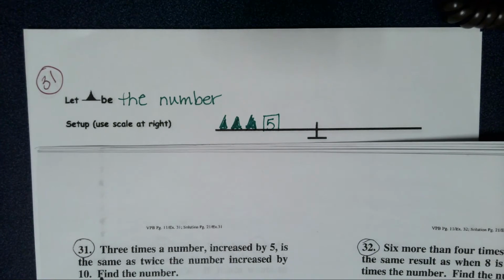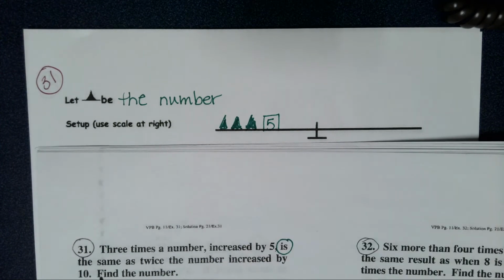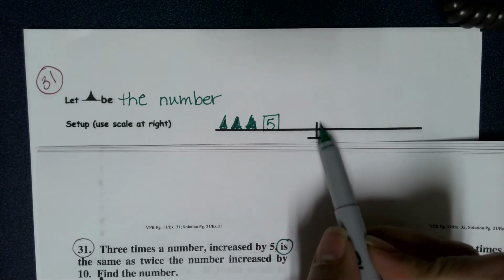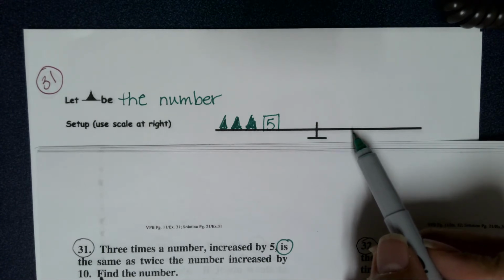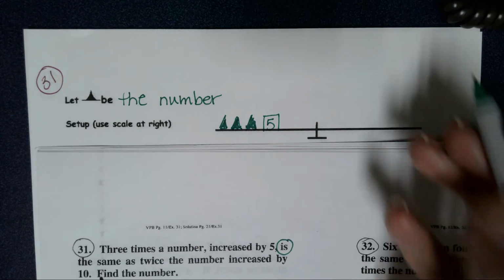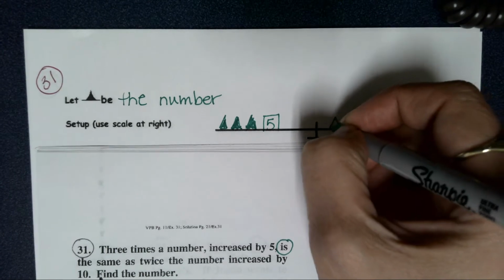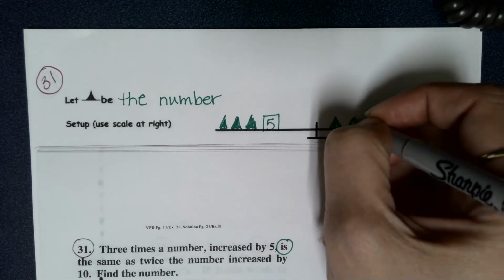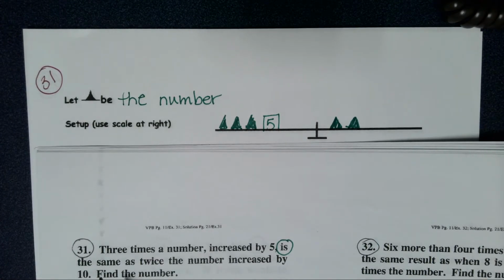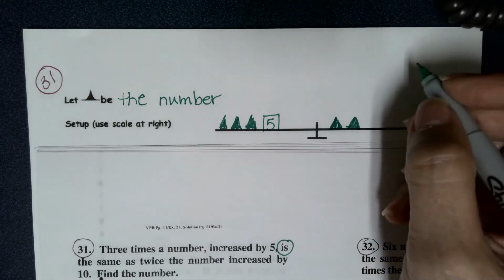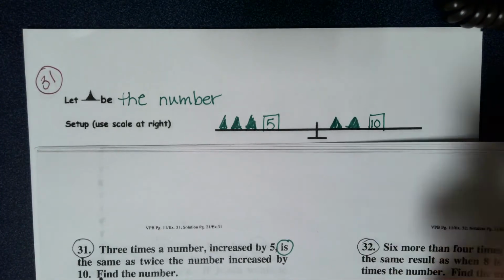Is the same as. Now is an important word. That means equals. That means we're going to jump over the center of the balance and move to the right side. The same as twice the number. What does twice mean? Twice means 2 times. So we're going to have twice the number. The number is pawn, and we have 2 of these. Is the same as twice the number, which we have, increased by 10. Again, what does increased mean? Increased simply means we're going to add, and in this case, we're going to add a 10.